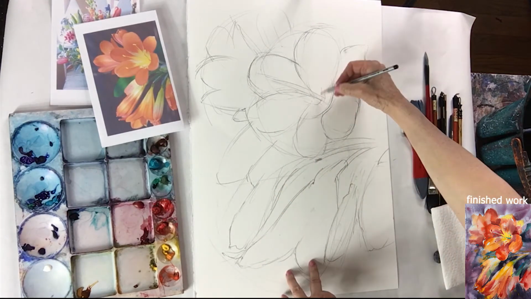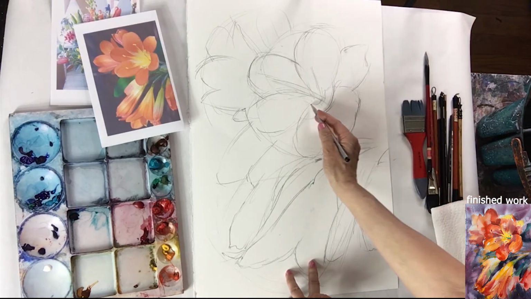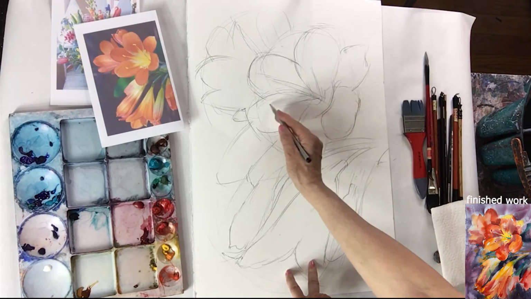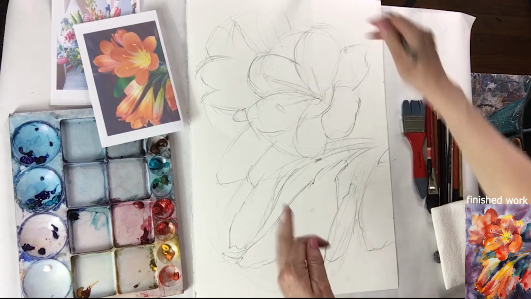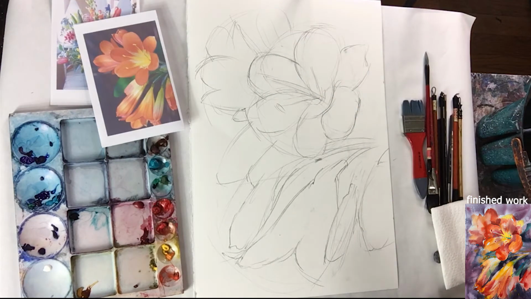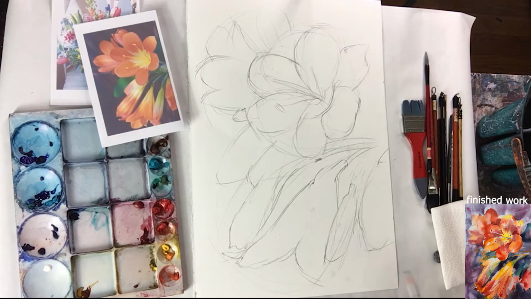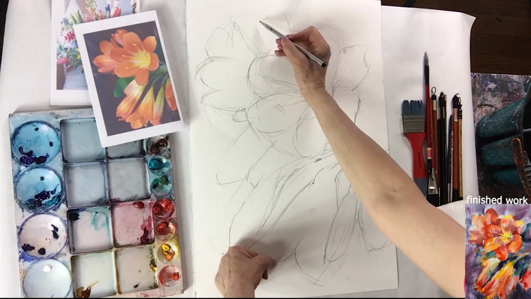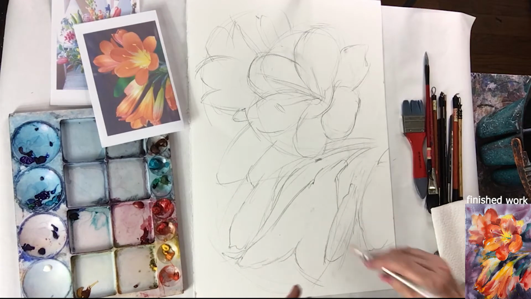What are these things called that are in the middle, in the center? There was a name for it. Okay, so just roughly, I'm just sketching this roughly. They're called the stamens. The stamens, yes, thank you. Thank you, perfect.